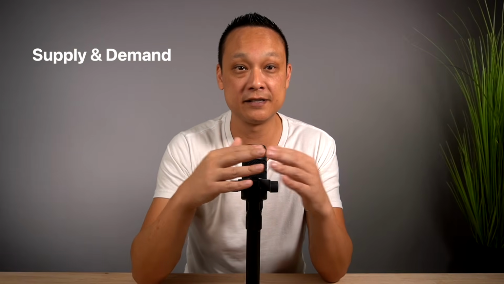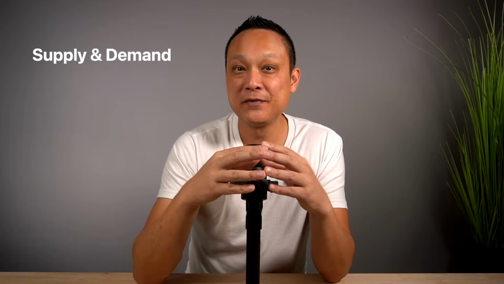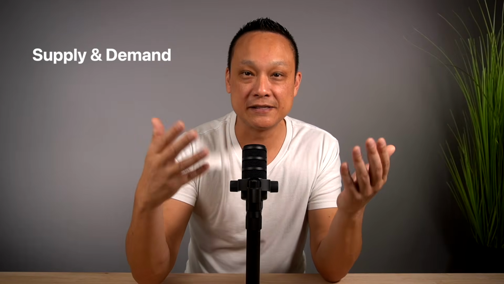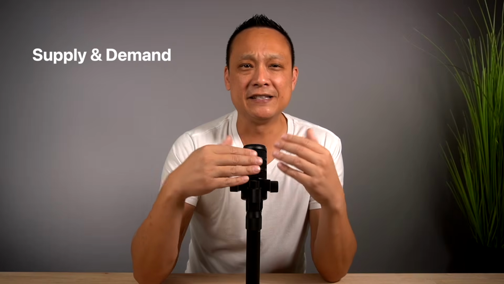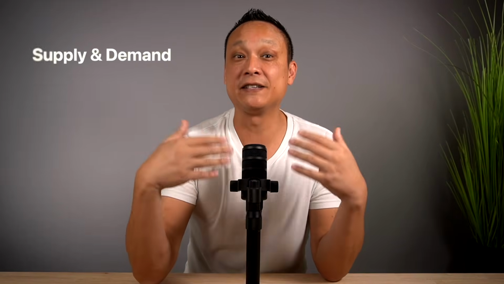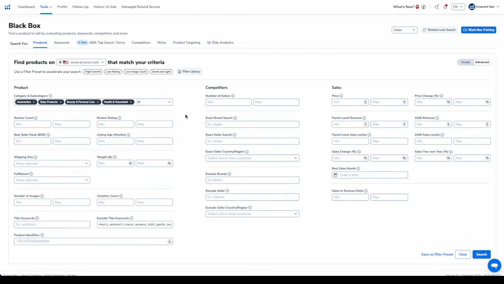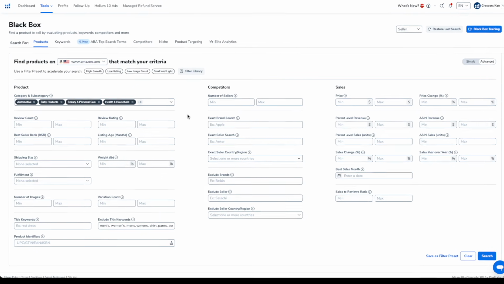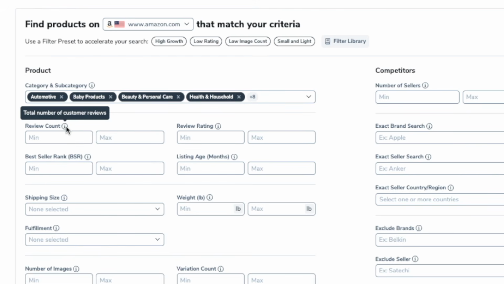Now, one of the biggest factors that can lead to failure is not accurately determining the supply and demand of a product. That's sales 101, right? You can't sell a product if there's no one to sell it to. And conversely, it's extremely difficult to get sales if there's a ton of people selling the same thing. So with Blackbox, there's two ways that you can manage this problem. The first is with the review count. This is how many reviews a product has, and the number of reviews is tied to sales.